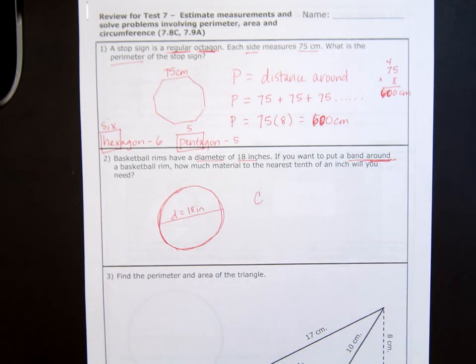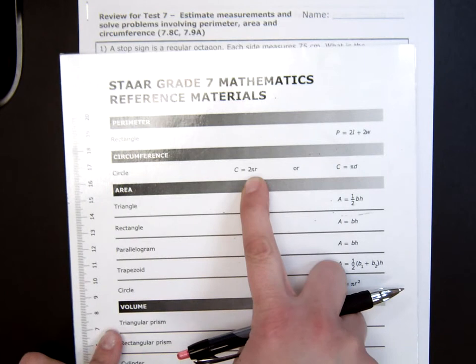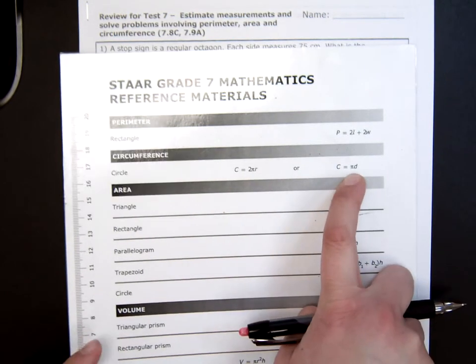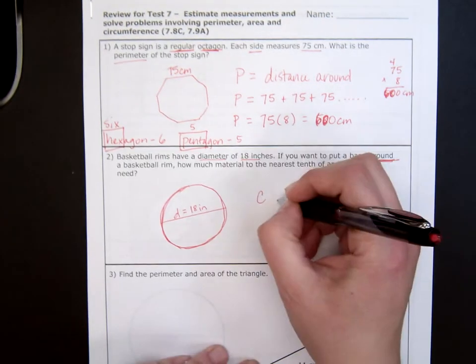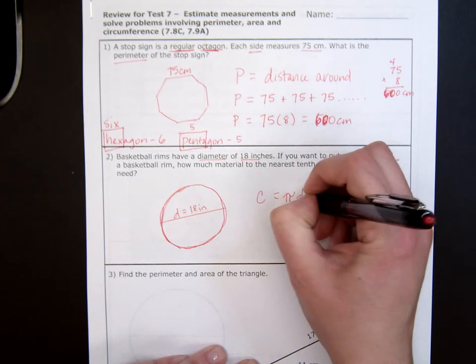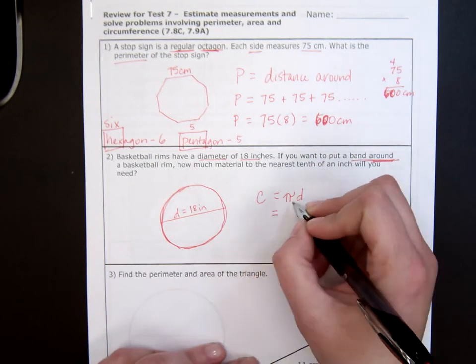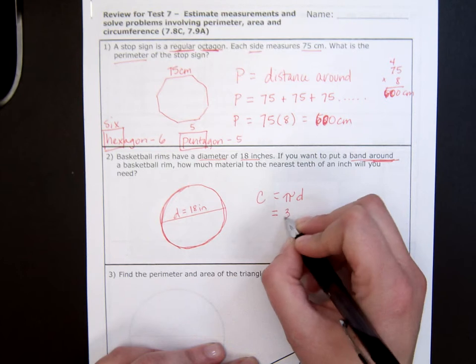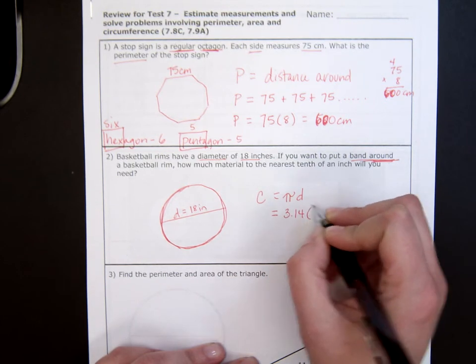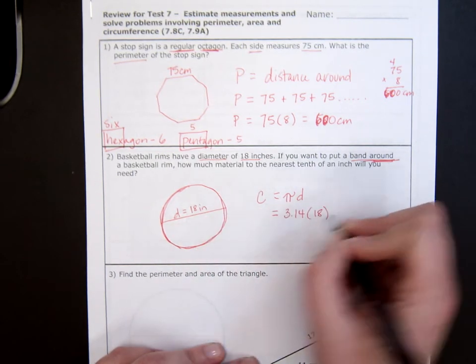So you go to your math chart, and there are 2 formulas for circumference. You can either use 2 pi r or pi d. We have the diameter, so I'm going to use pi d. So your circumference is going to be, instead of pi, 3.14 times the diameter, which is 18.